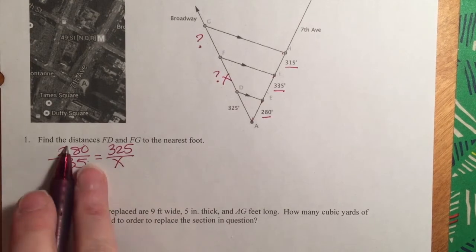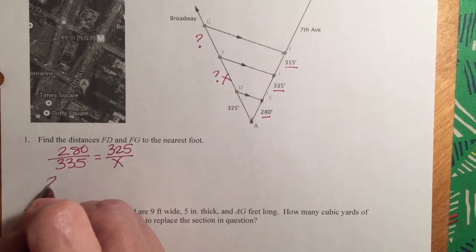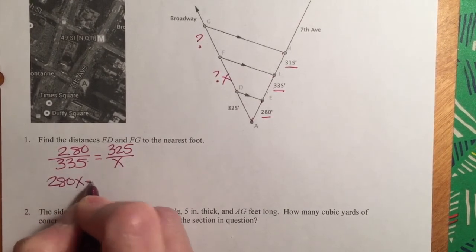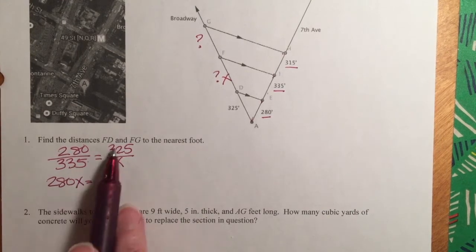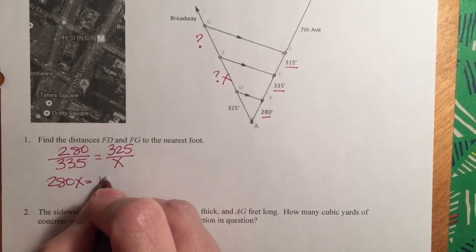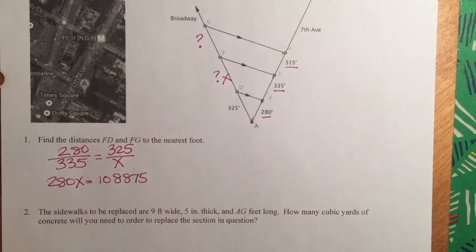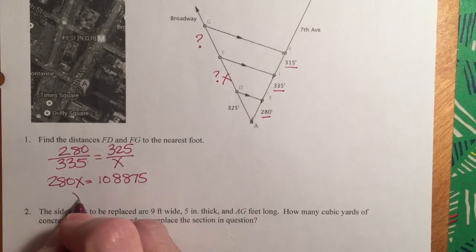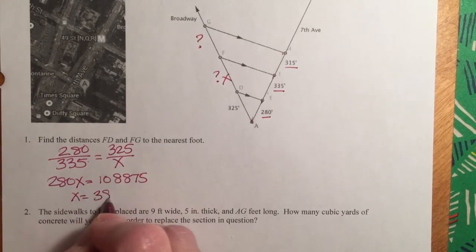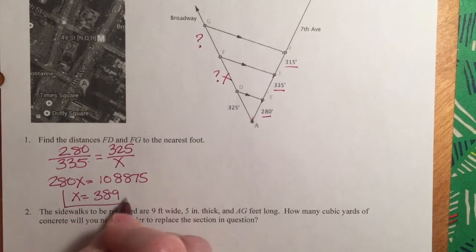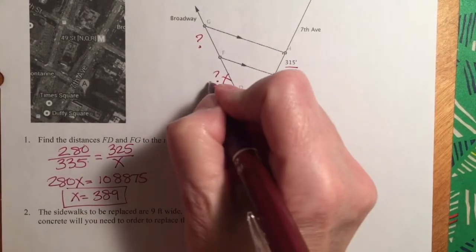Okay, and then we can cross multiply, and 280X is equal to those two numbers multiplied together, which is 108,875. I used a calculator. Divide both sides by 280. And X is about 389 feet. Okay, so now we have this number.